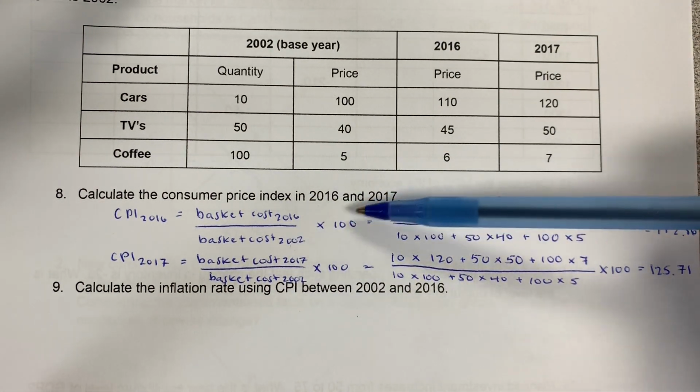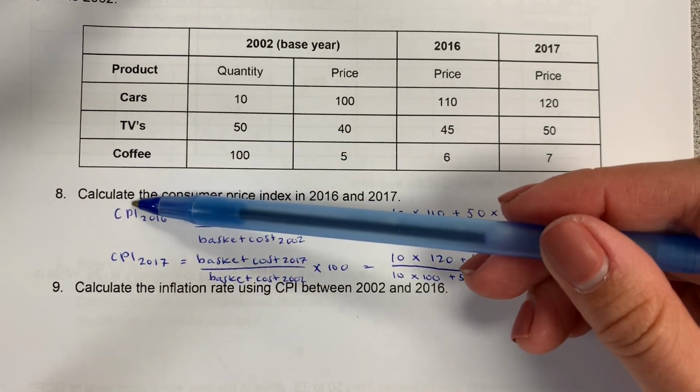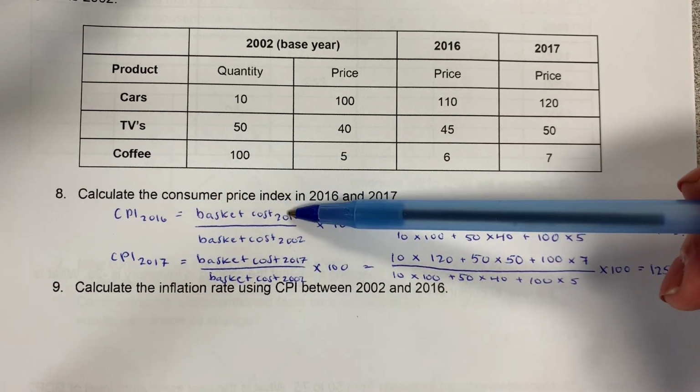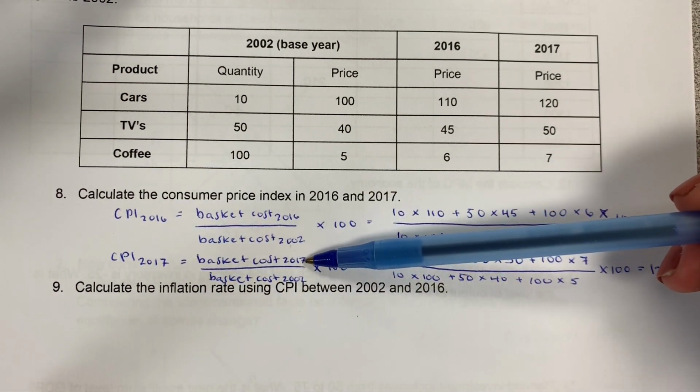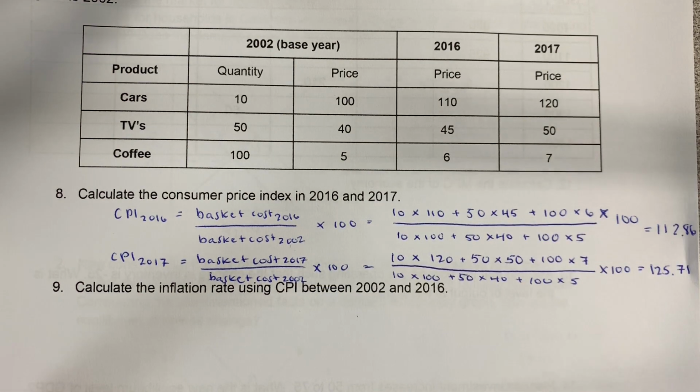So that's the CPI, right? Basket cost in the current year, whatever CPI you're finding, right? So 2016 is our current year here, divided by the basket cost in the base year. 2017 is our current year, so we're going to do the basket cost in 2017 divided by the basket cost in the base year, as always.